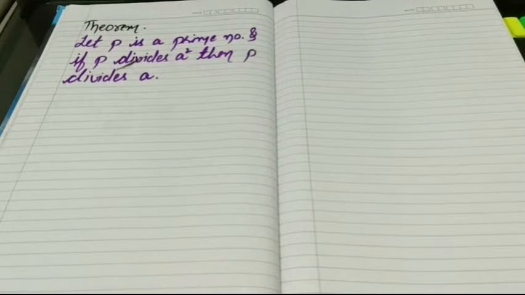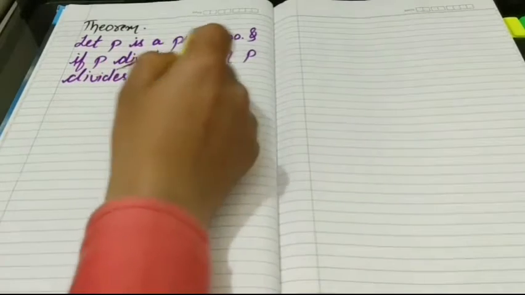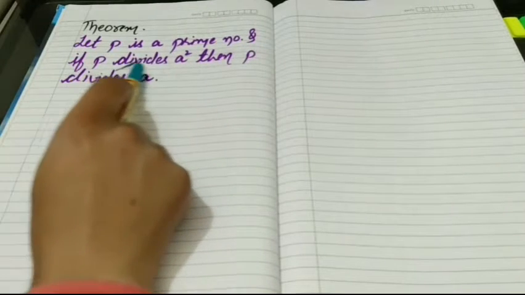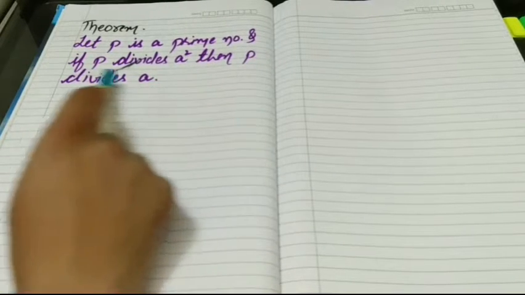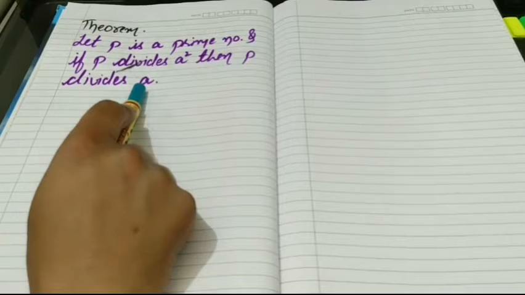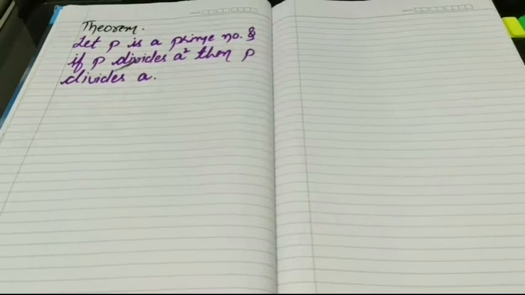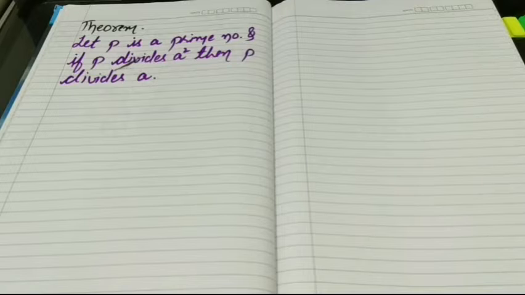In real numbers, next we are going to start with a theorem. The theorem is: let p be a prime number, and if p divides a square, then p divides a also. We have to use the result of this theorem many times in the questions. We are not going to prove it. I am just going to explain what this theorem actually is.